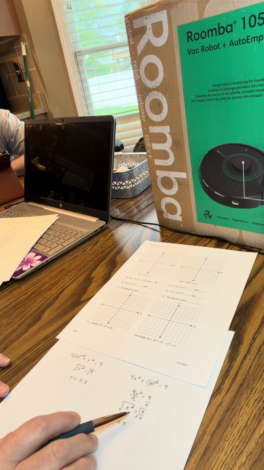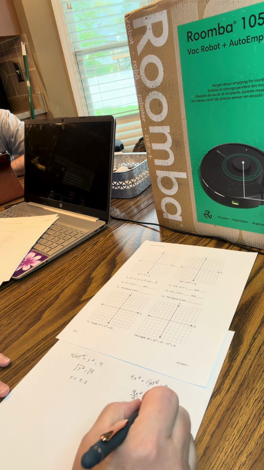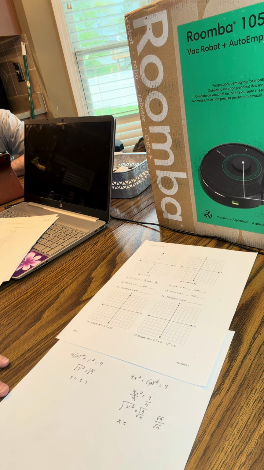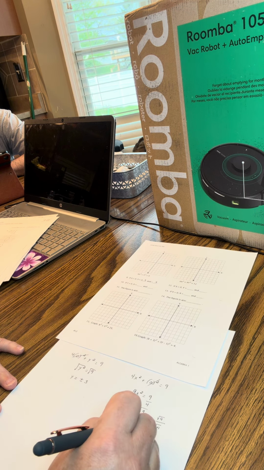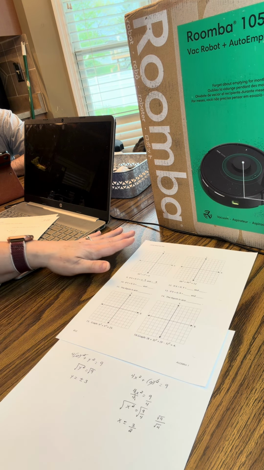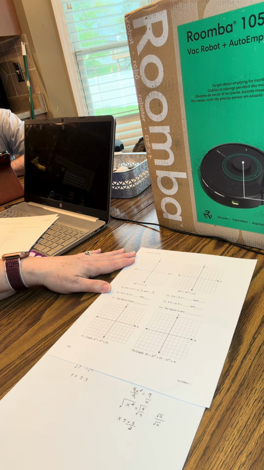And don't be frightened by square rooting a fraction. This is basically just the same as the square root of 9 over the square root of 4. If it helps you to break it out like that, by all means do that. And we know the square root of 9 is 3 and the square root of 4 is 2. So x is 3/2 and negative 3/2. Remember, this is plus and minus.